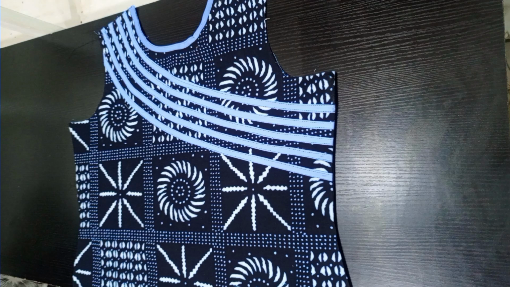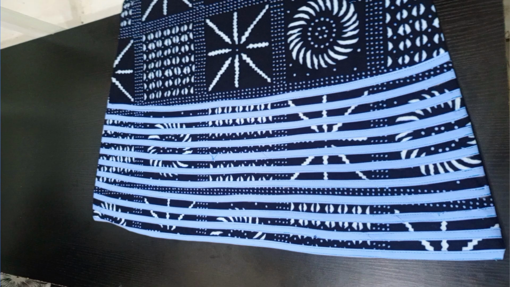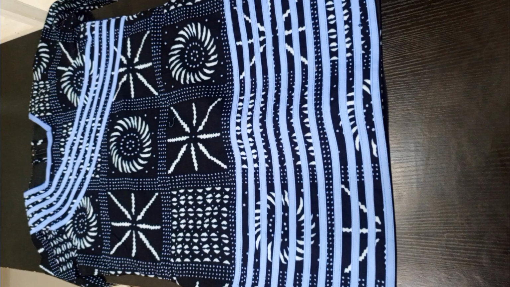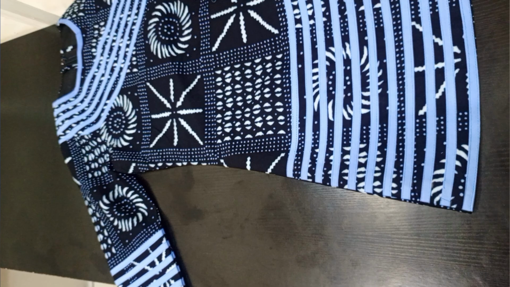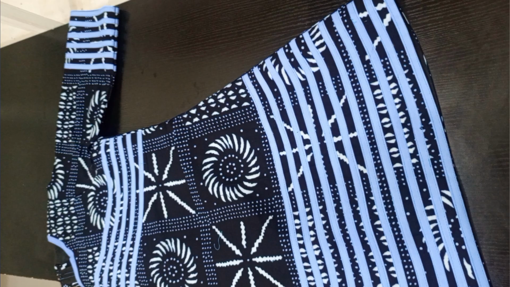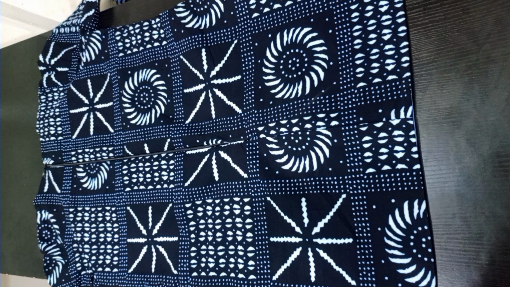When I'm looking at this design, it's just giving me joy. Yeah, this work needs patience. You need patience to do this kind of thing. You see, so I've coupled the sleeve, coupled the back with the front, and this is the outcome.